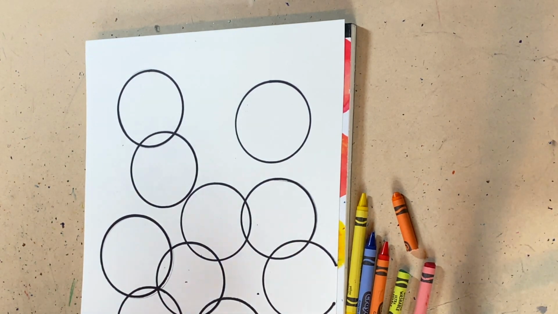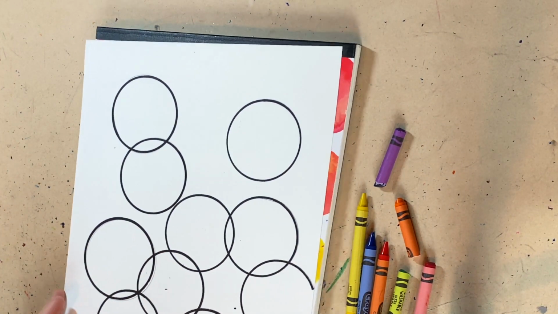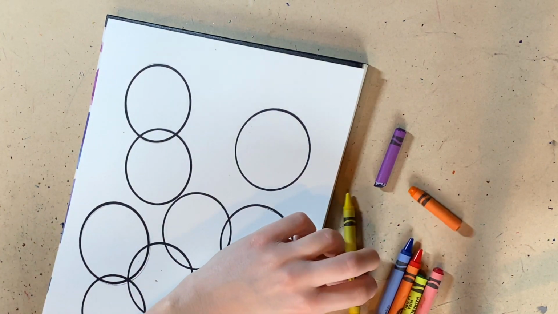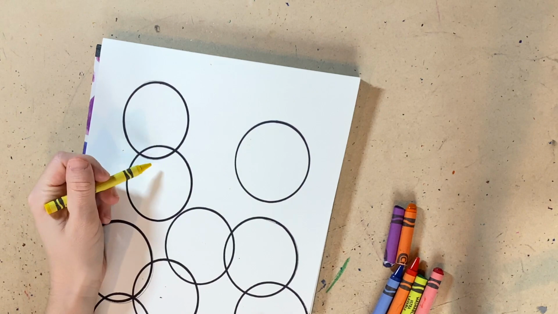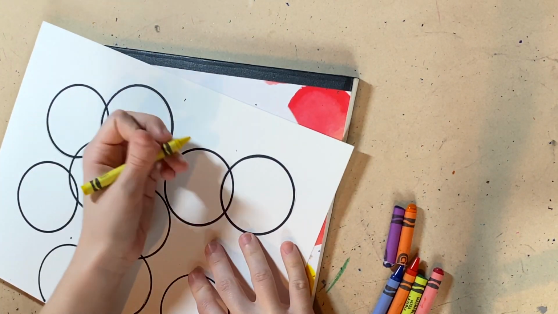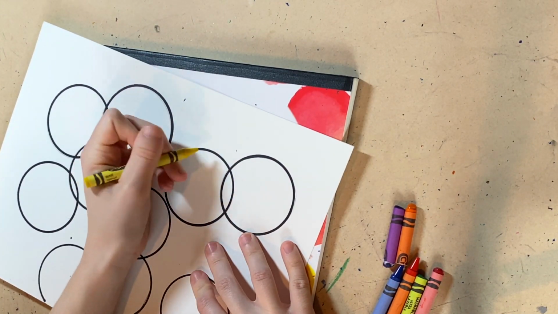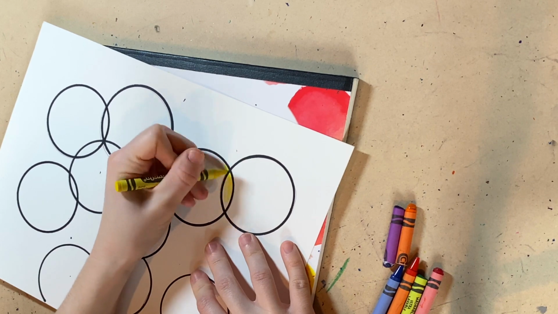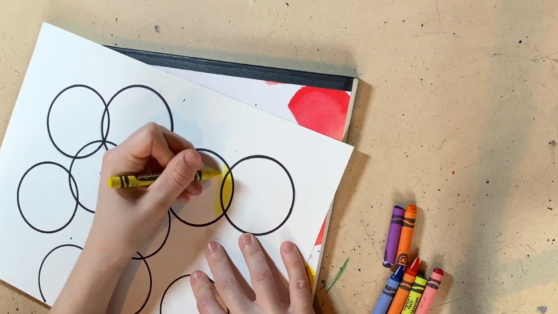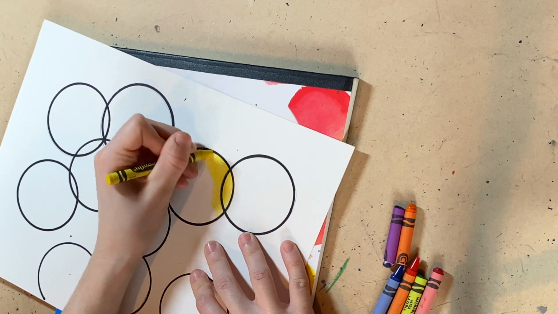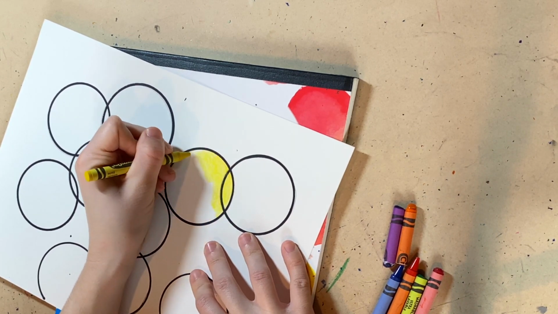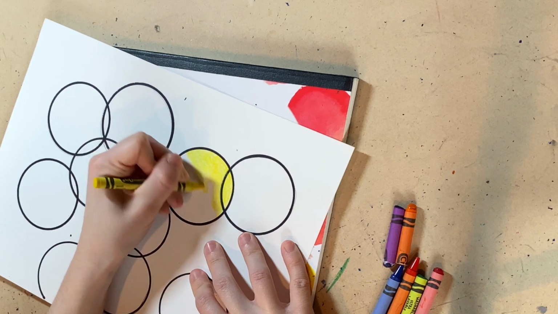Yep, purple here, perfect. So we have all of these colors, and I'm going to start off with yellow, with this circle here. So I'm going to color the whole circle, and I'm not going to press down really hard. I actually want to have a little bit of white spots for this project.